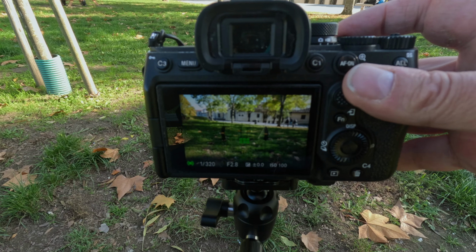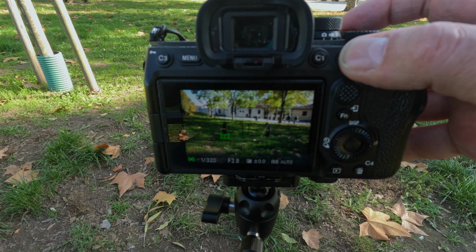We have an AF on button here. I use that for back button focus, but not in the way I used to use back button focus on my Canon cameras. If I have pressed the shutter, it focuses. And if I then press the AF on button, the focus stays there. And then I can move the camera and the focus is still going to be where I put it the first time. So it's sort of a semi back button focus.